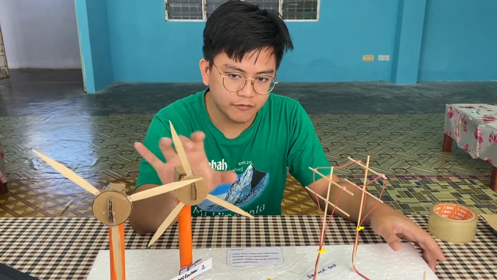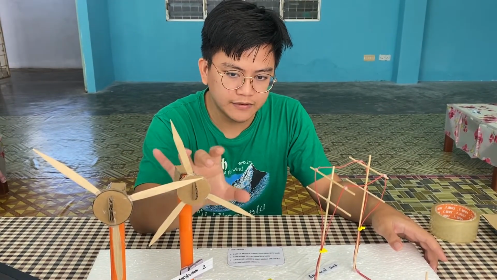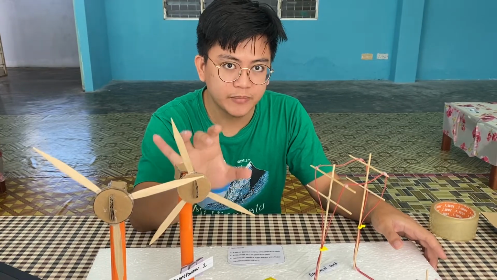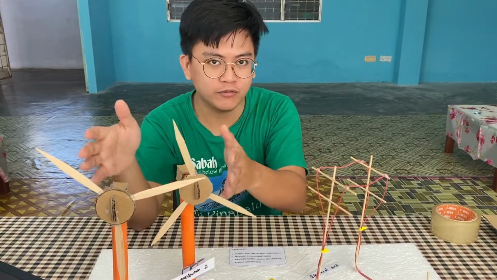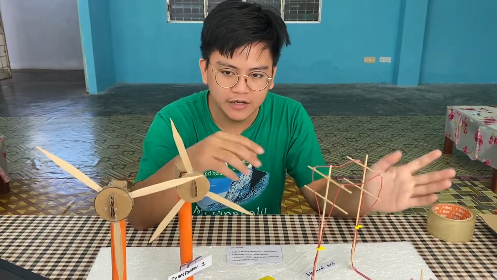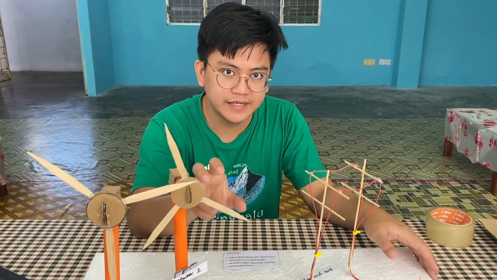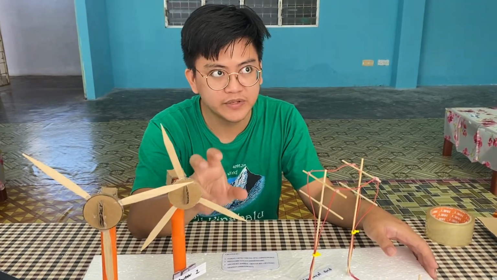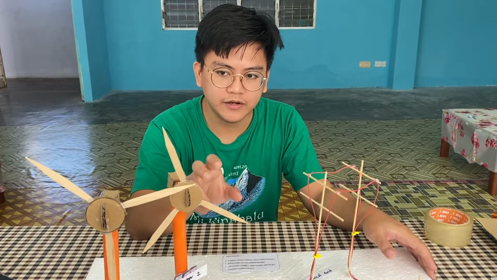The blade of this wind turbine is almost 60 meters in real life, not for my prototype. So in real life, the length of this blade is about 60 meters, so it's really huge.